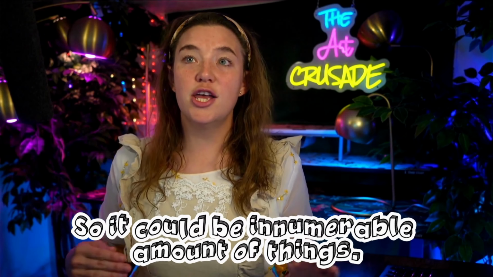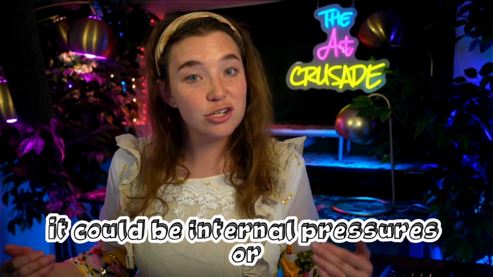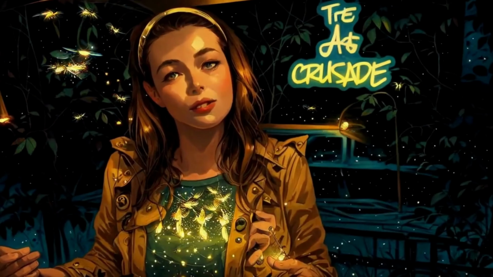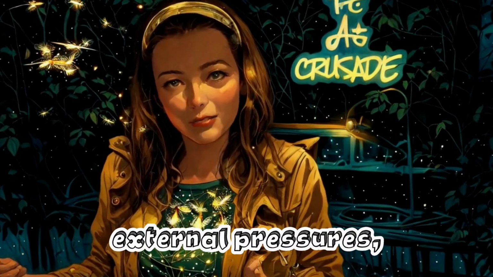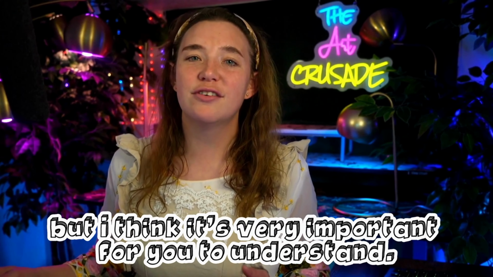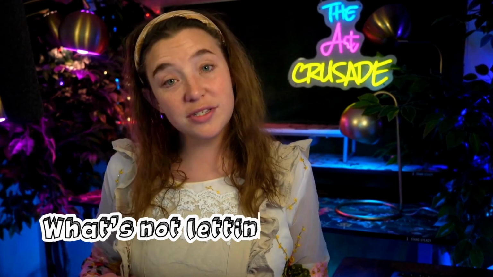So it could be an innumerable amount of things. It could be internal pressures or external pressures. But I think it's very important for you to understand what's bogging you down, what's creating roadblocks, what's not letting you get over the mountains and the hills. So understanding pressure. Step 5 is the happiness cycle.